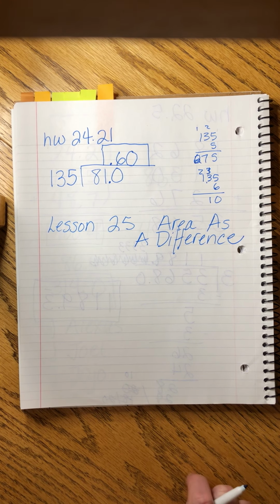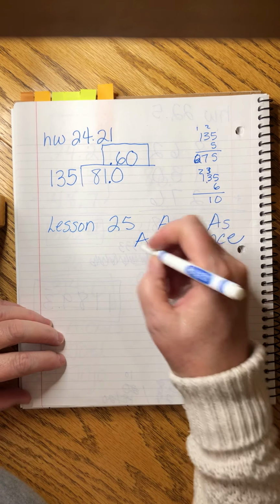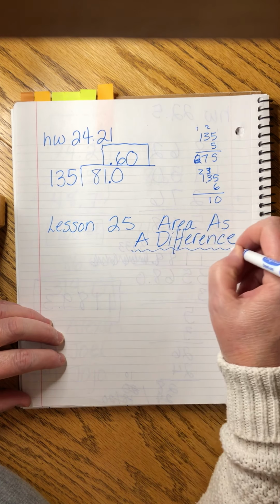Saxon Algebra 1/2 lesson 25. Our topic today sounds like some kind of voodoo project, area as a difference. You guys, these are kind of fun. I think you'll like them. Let me show you what I'm talking about.